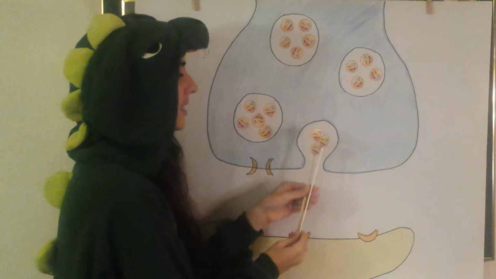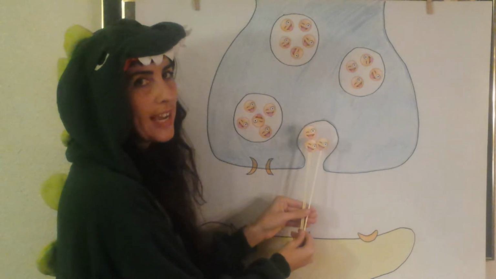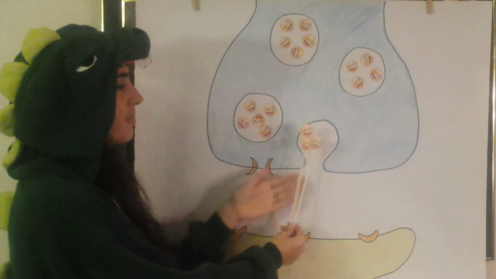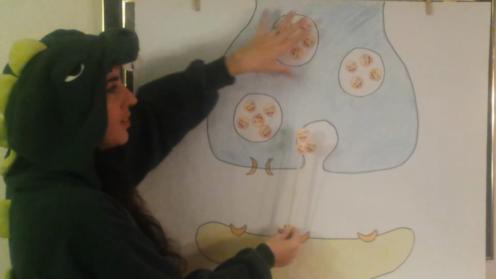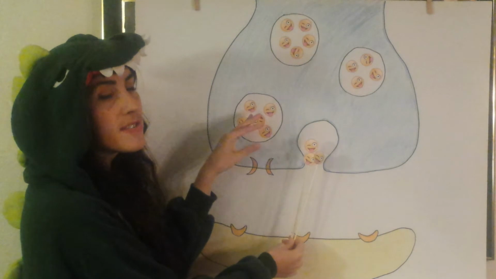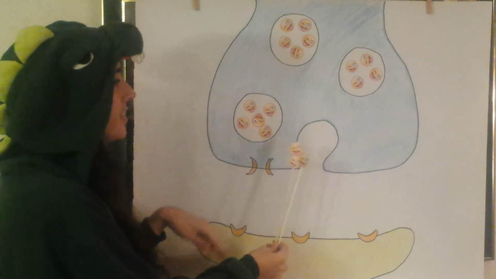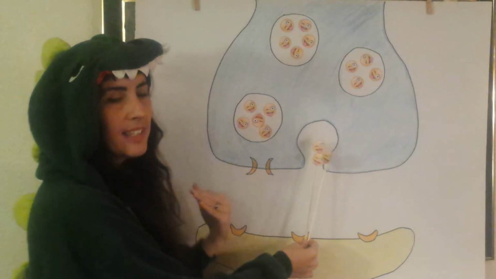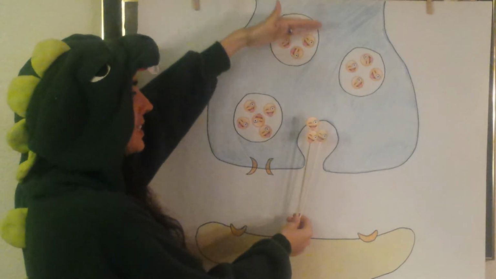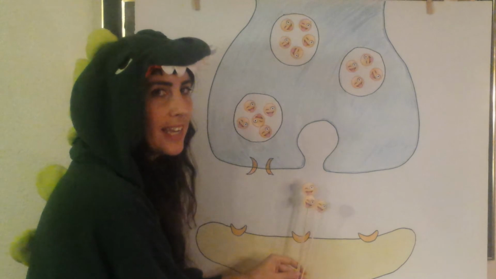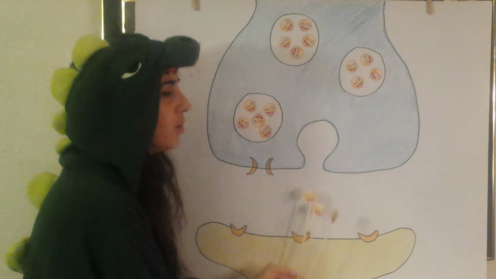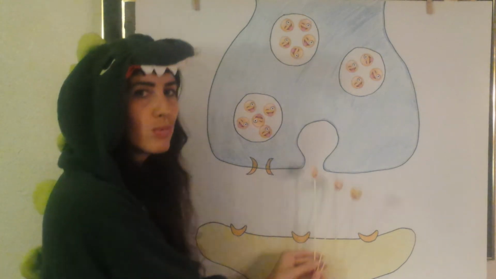Well, these are our neurotransmitters. And they want to go to the party at club synapse. But they're in their vesicles, or their vehicles, and they're waiting on some action. They're waiting on the action potential to come out and stimulate their release into club synapse.